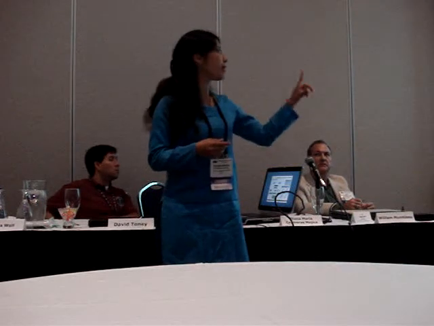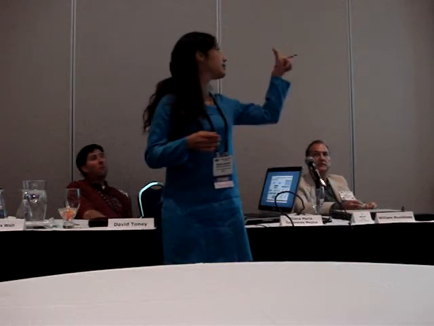The loss estimation scenarios usually combine the condition of the hazard, that is the characteristic of the earthquake, and the condition of the buildings, and it's possible to know how the earthquake could affect a building, and that is the criteria of the degree of damage. Good, thank you.